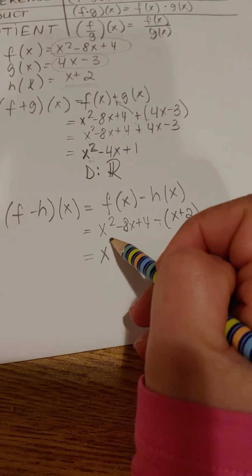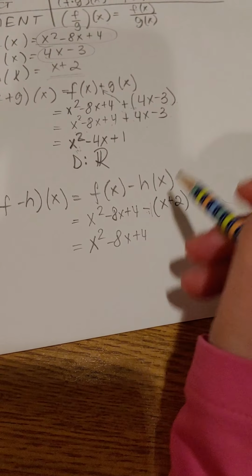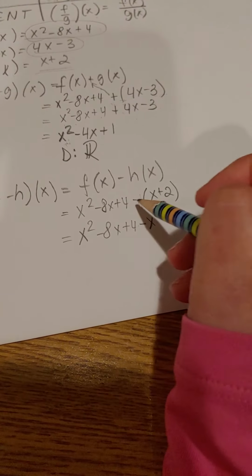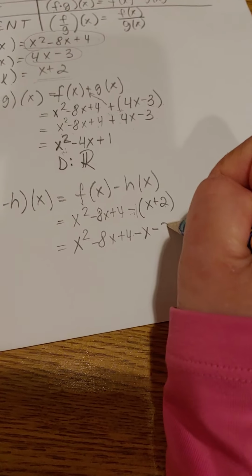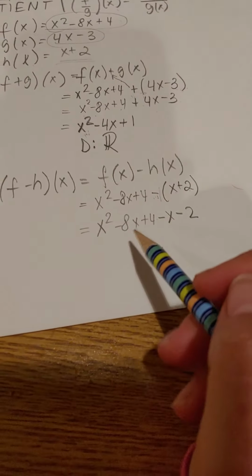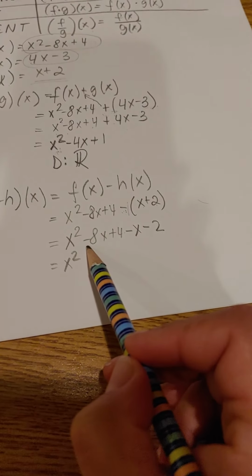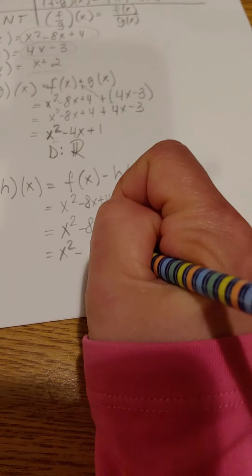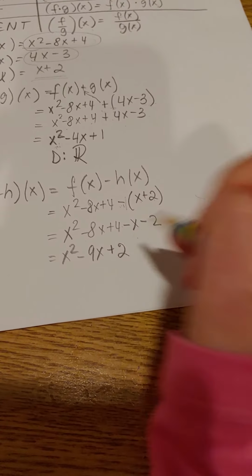So it's x squared minus 8x plus 4, and then negative 1 times x is going to give me negative x. Negative 1 times 2, negative 2. x squared. Negative 8x minus x is negative 9x. 4 minus 2 is plus 2.